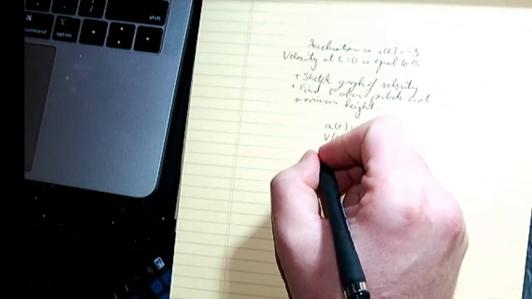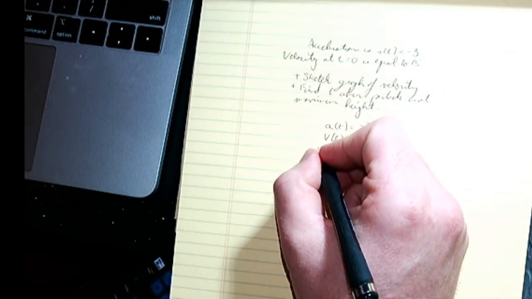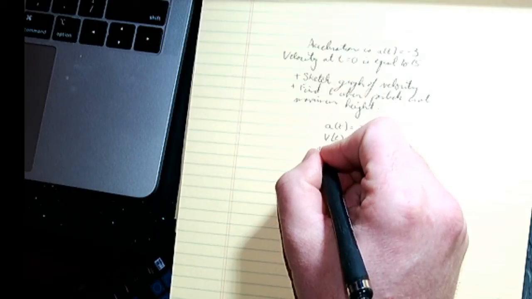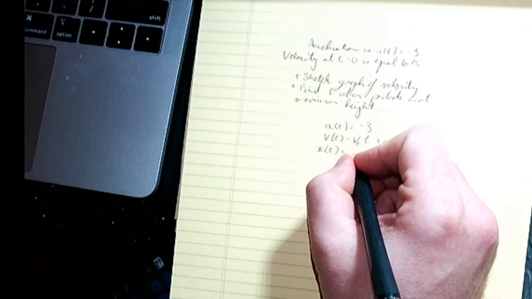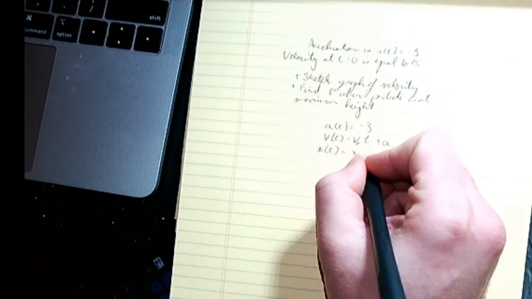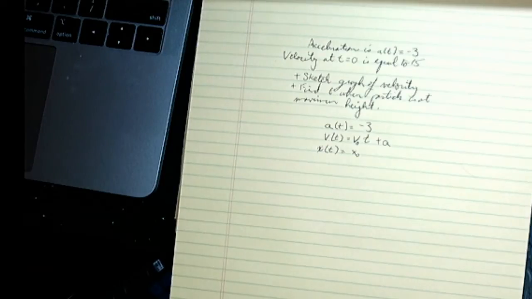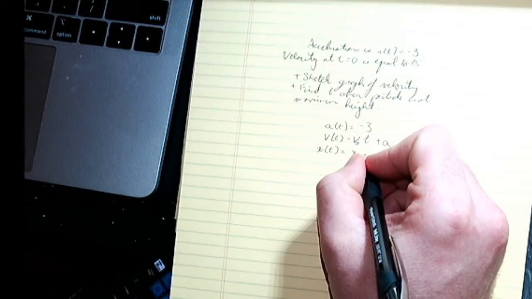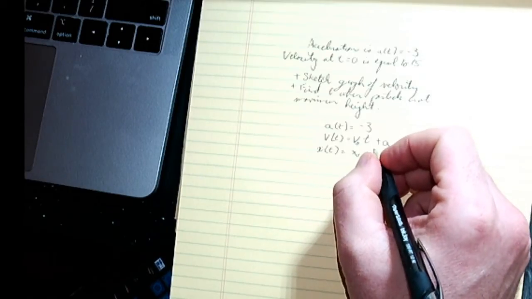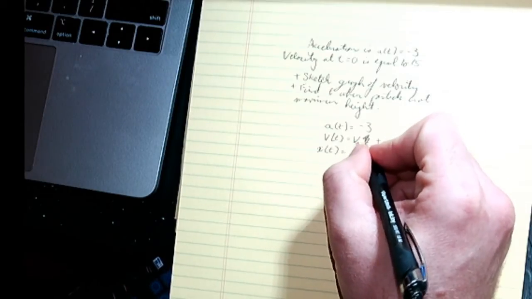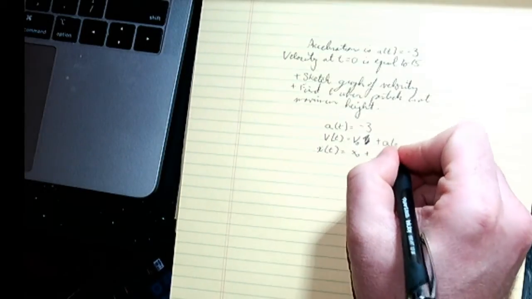And the position at time 0, which you can call x or y or whatever you want, I'll call it x, is equal to the initial x position, which we're not even told in this problem, but we don't need it, plus v naught t, v naught plus a t. There we go.